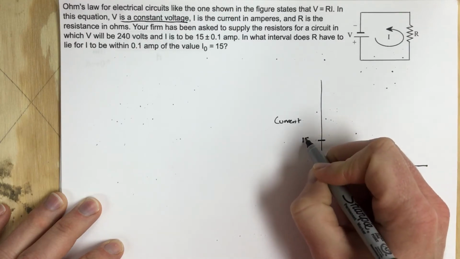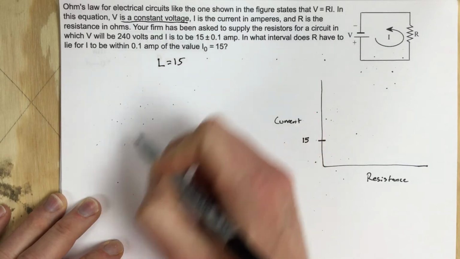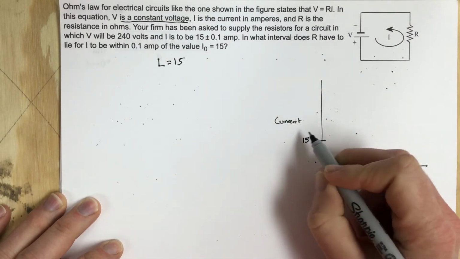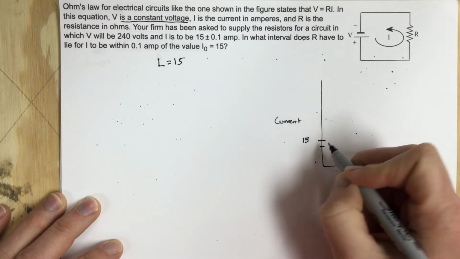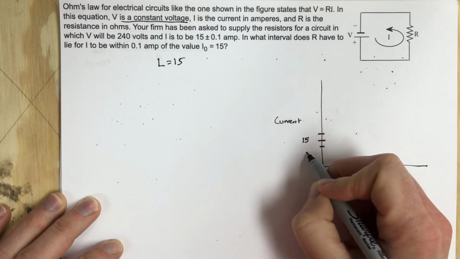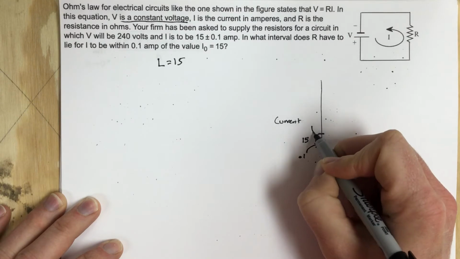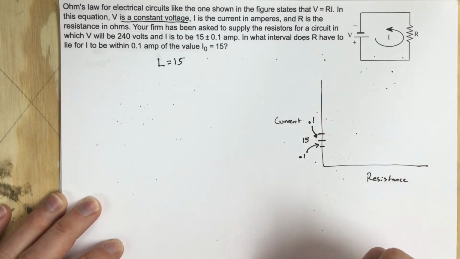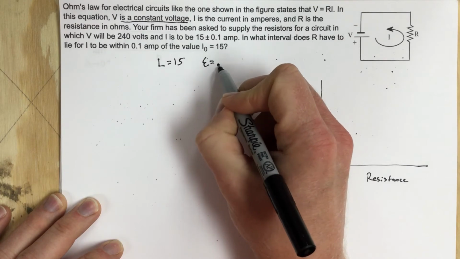And remember, 15 is our L value, so we're going to go ahead and mark that up here. L equals 15. And we want our epsilon to be 0.1. So we're going to say that this part here and this part here, this epsilon right here, is 0.1. And the epsilon here is 0.1 as well. So we can essentially be 15.1 or 14.9 for current, and we're okay. So our epsilon value is 0.1.